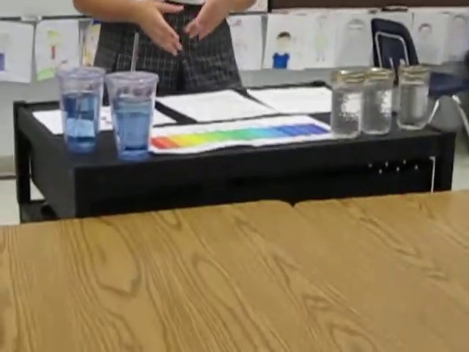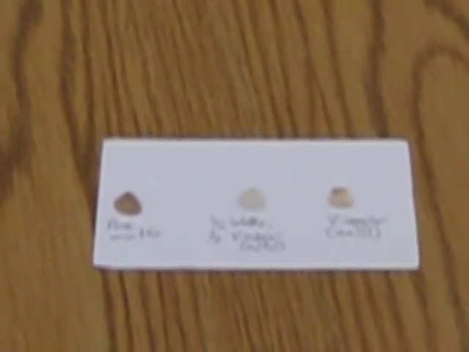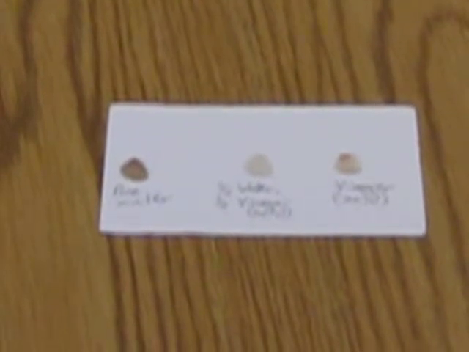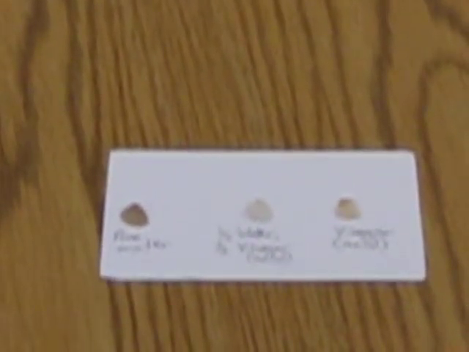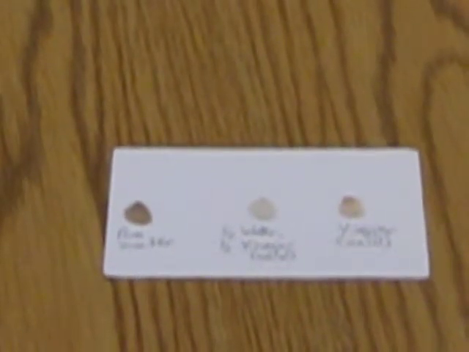And so the 2 ones with vinegar in them show what would happen to a shell over time in an acidified ocean. And you can see on the card there that the shell is being completely dissolved. It's almost completely dissolved in the vinegar, and it's somewhat dissolved in the half water, half vinegar, and it's whole in the pure water.